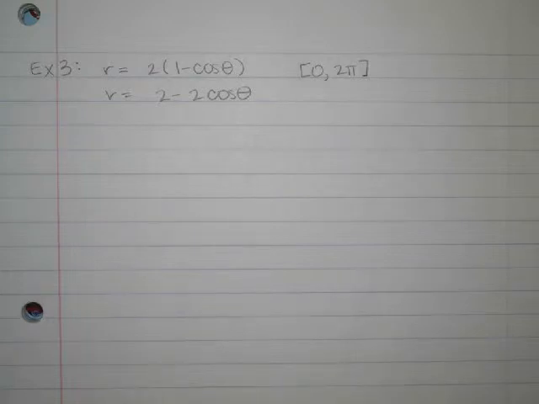Yeah, we're kind of writing it as a parametric, right? So we need the x part of the equation and the y part of the equation so that we can find the derivatives and do the dy dx.